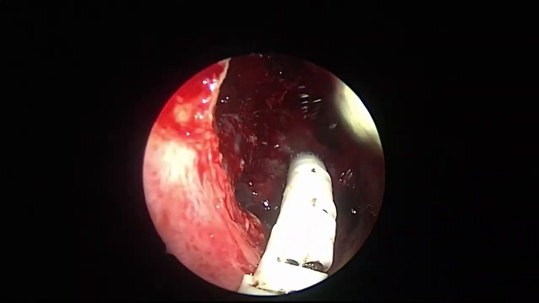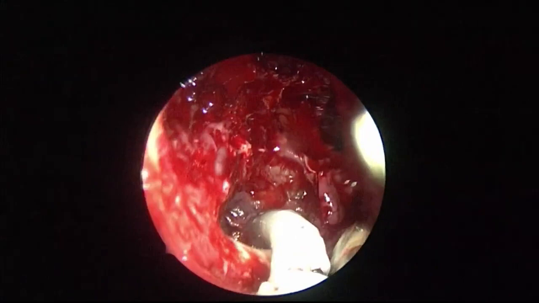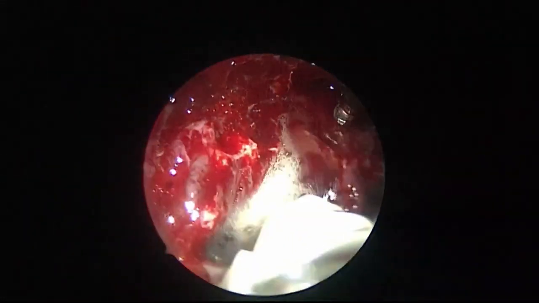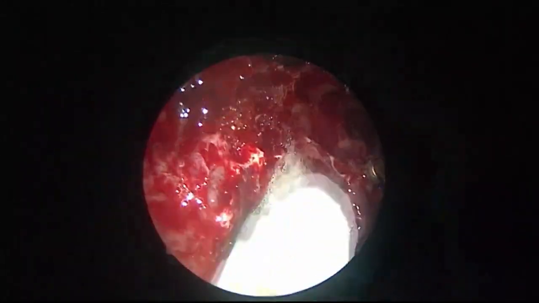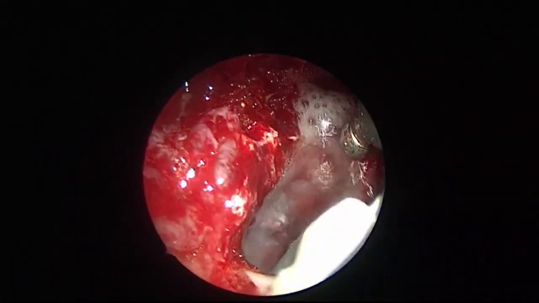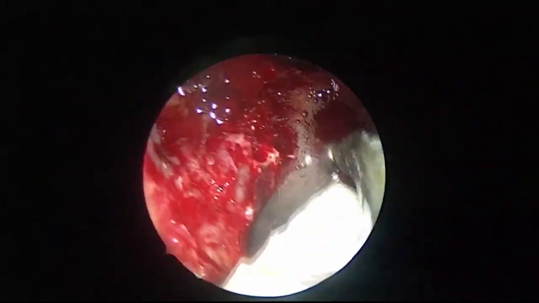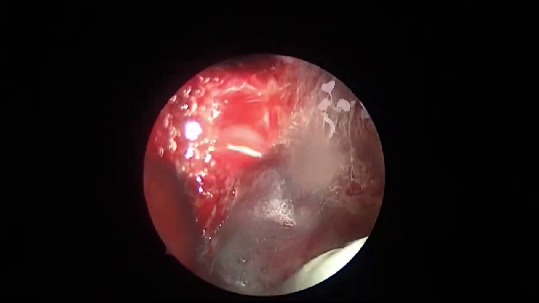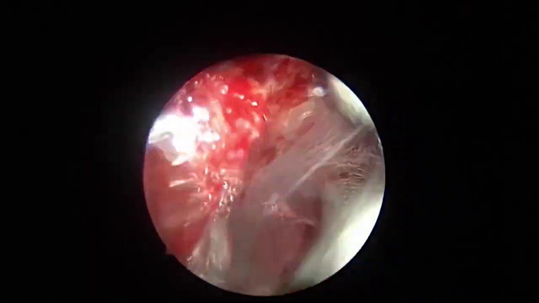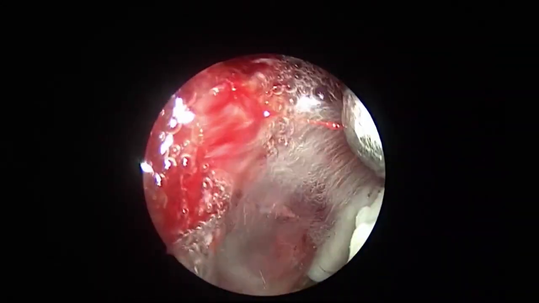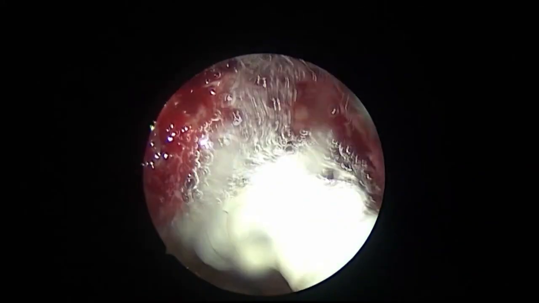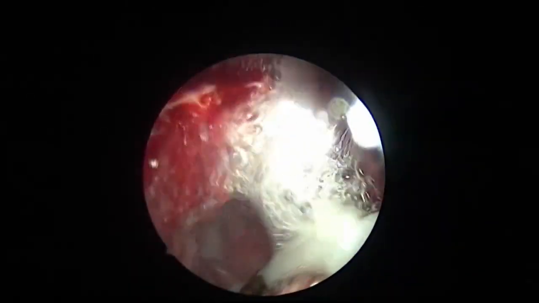Now I am rotating. Rotating. See this? Rotating more. This is 360-degree rotatable. See where in the anterior part I am flushing. Yes, can you see? Yes, we can see that. It cannot leave behind anything.